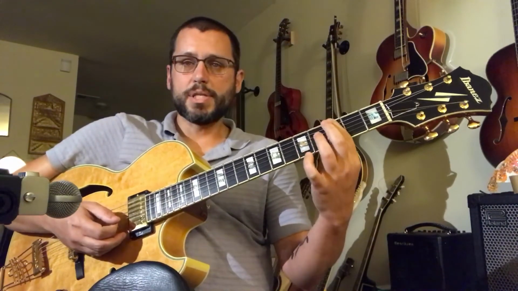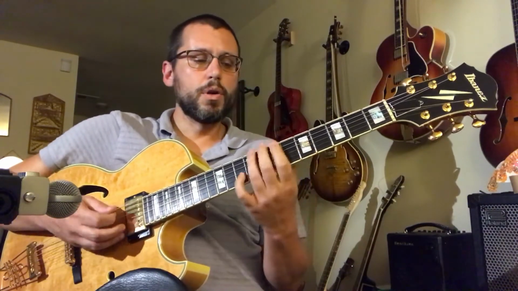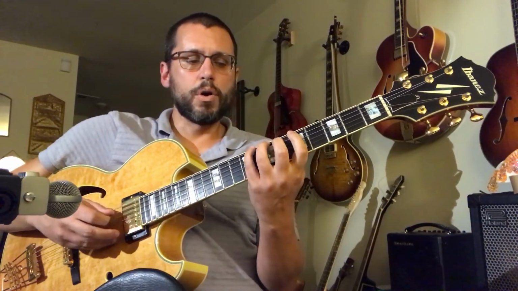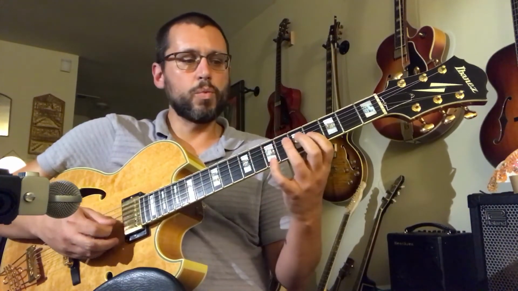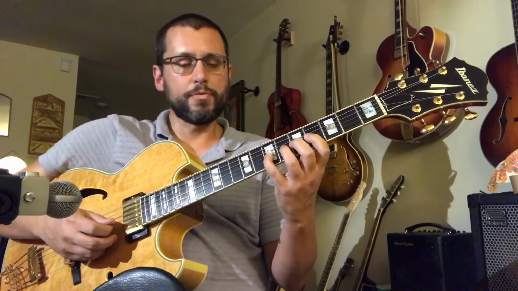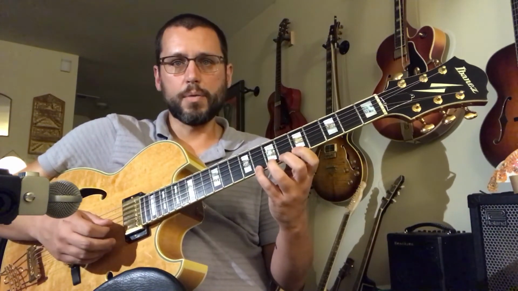The next one is shape 6. We're starting on the note A, and we're in 5th position. 1, 3, 4, 1, 3, 4, 1, 3, shift back a fret, 1, 2, 4, shift up a fret, 1, 2, 4, 1, 3, 4.